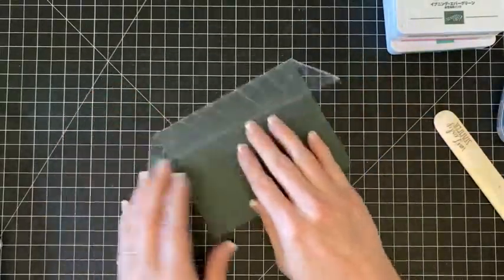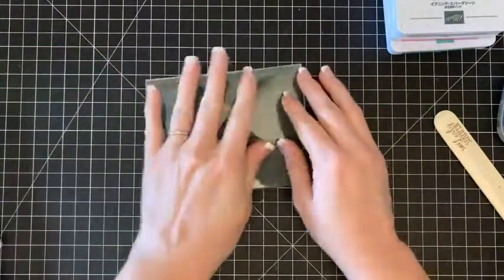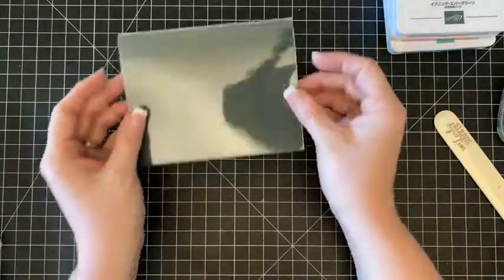I really think it might. Okay, so now we have a clear, see that? So we have a clear, which is weird, right? But that's okay. So we have our clear piece.